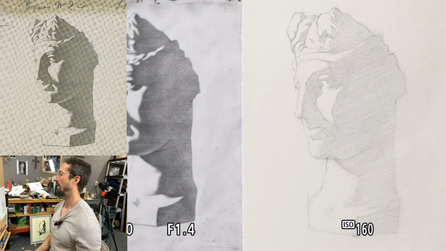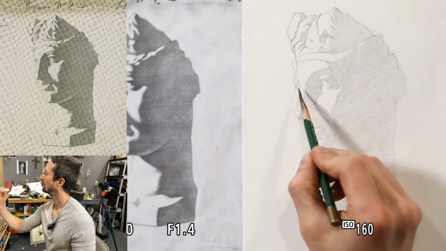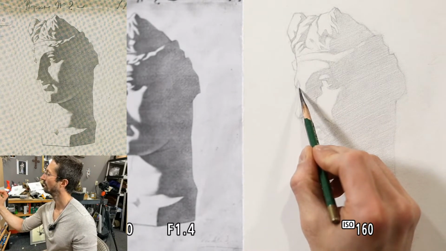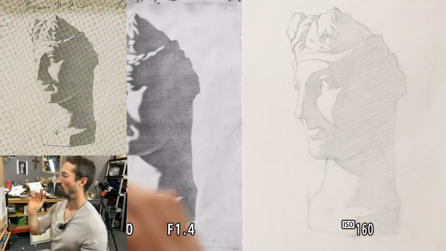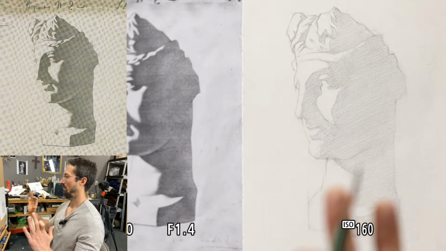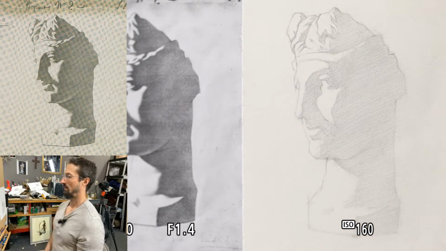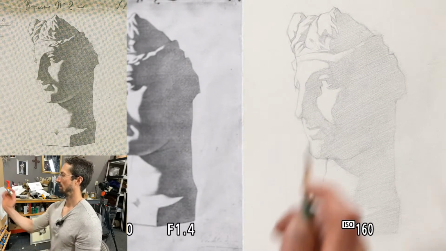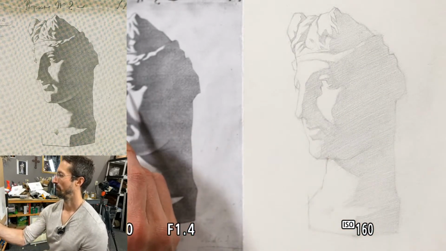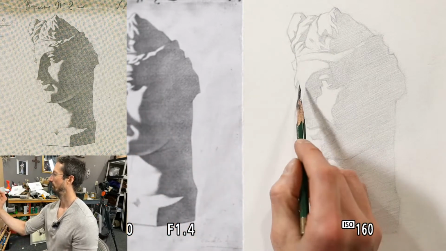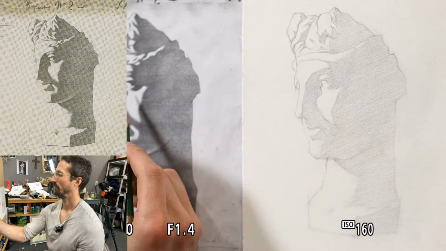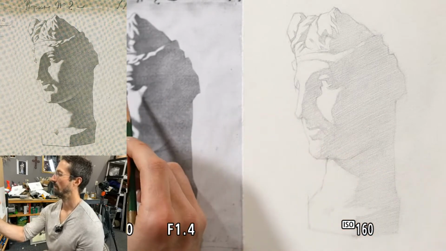Dang, that's wrong. Okay. Let's bring this down. Wait. Wait. Wait. If I plumb line directly over this point to this point, where does it go?